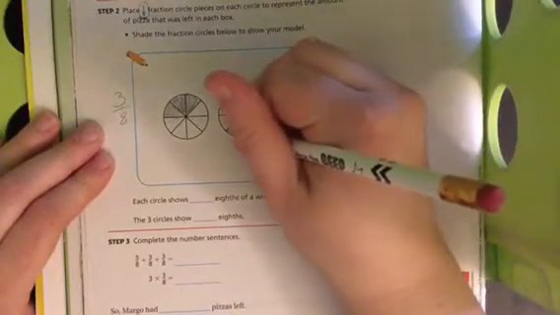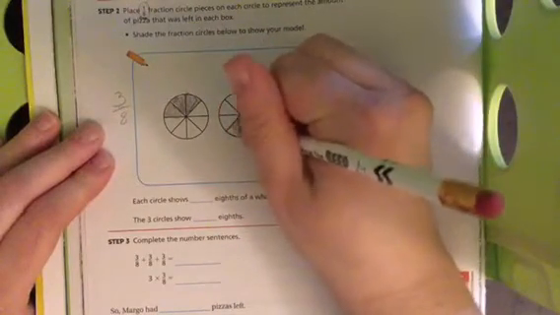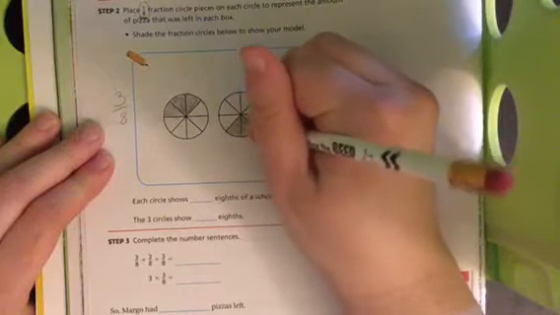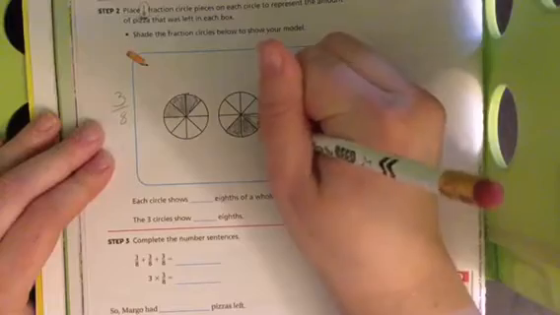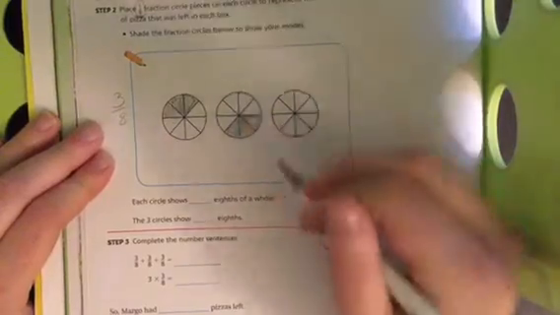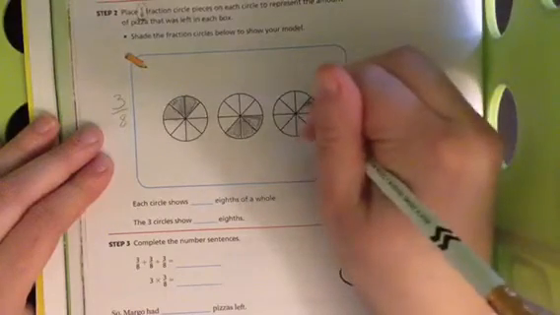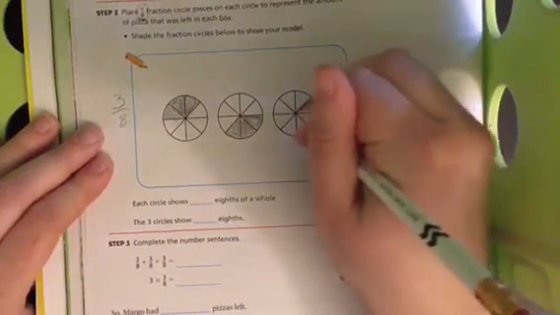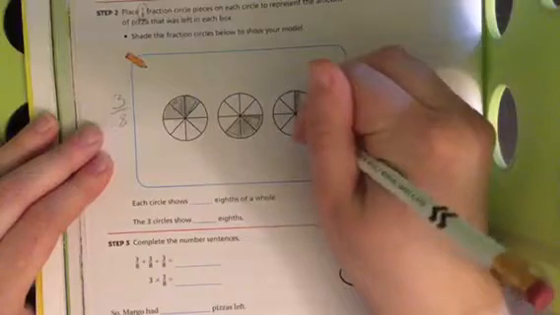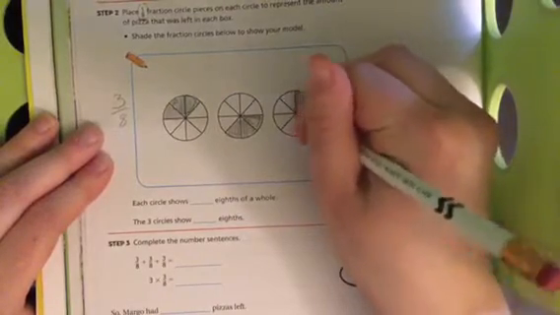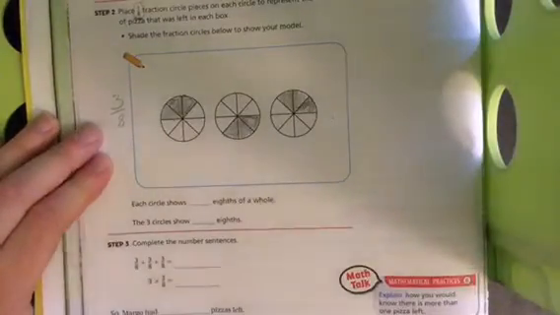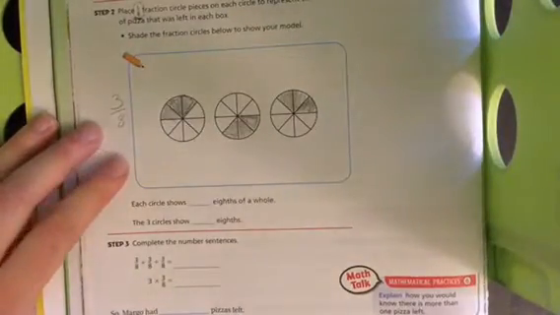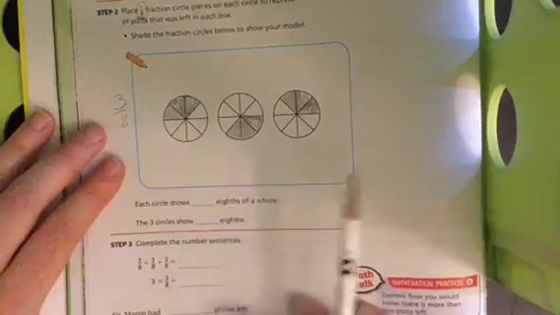Let's do 3 on this one. 1, 2, 3. It doesn't matter which 3 you color in. Miss Johnson likes to color in 3 different ones for each pizza so I won't get confused as to where I am. 1, 2, 3. So each pizza has 3/8 shaded in. That's how you draw your model.